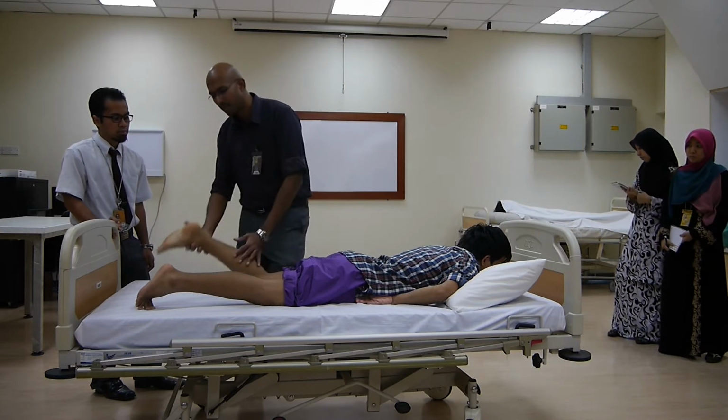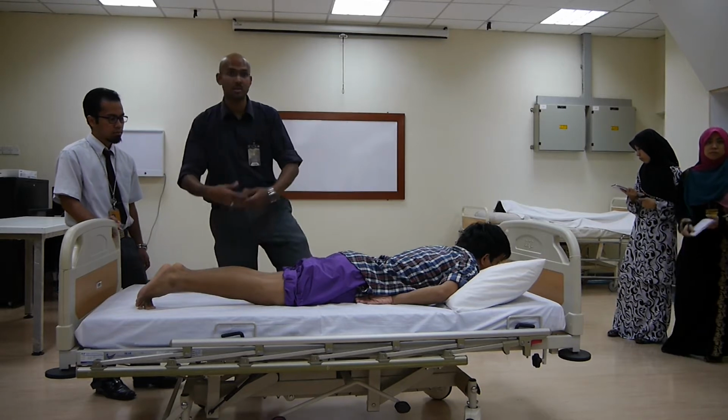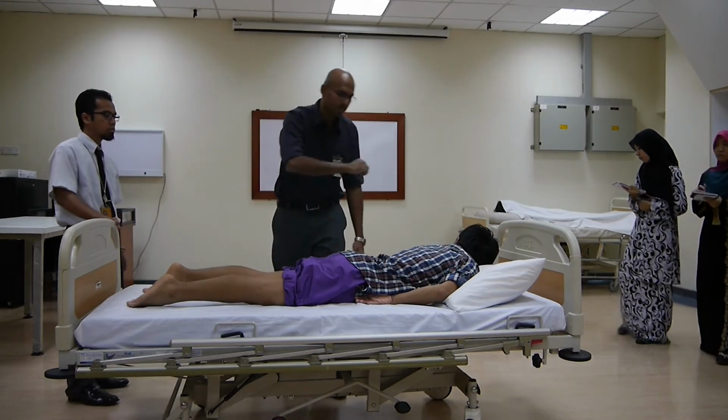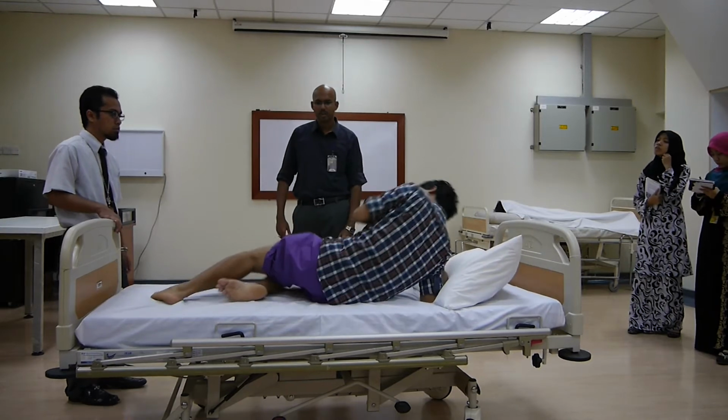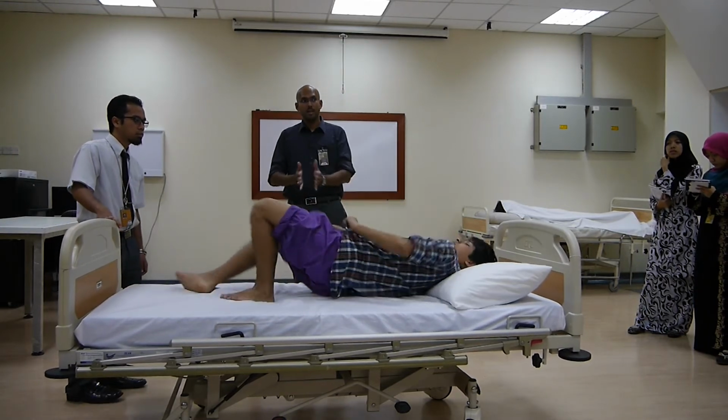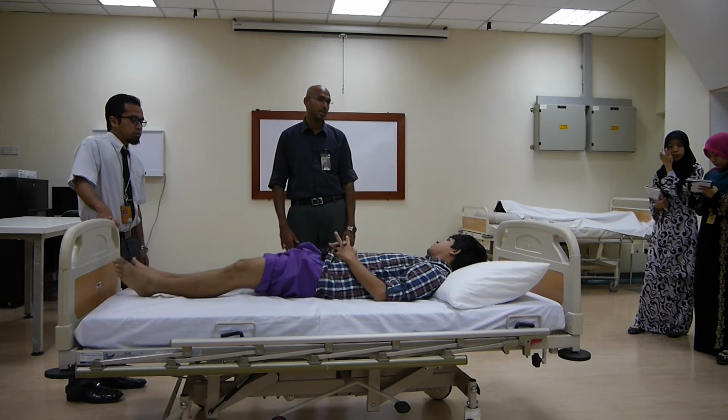Okay? And finally, you check the pulses. This is best done when the patient is supine. Okay? Supine. Right. So any questions on the knee examination? That is a complete knee examination.